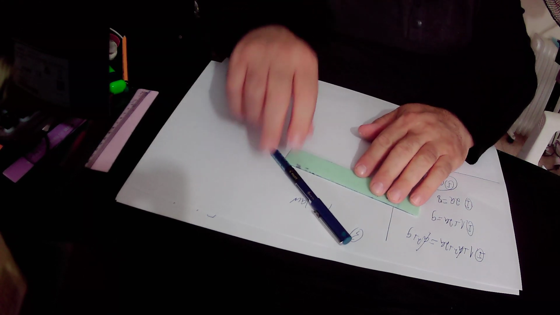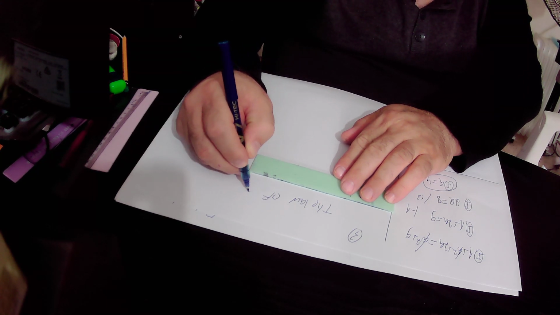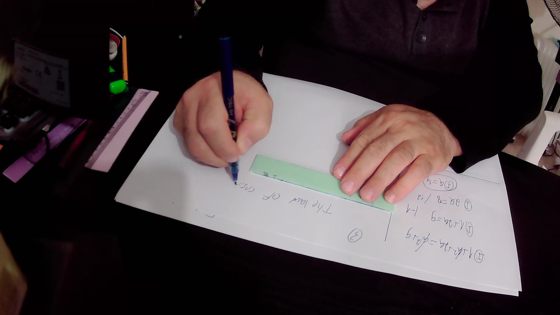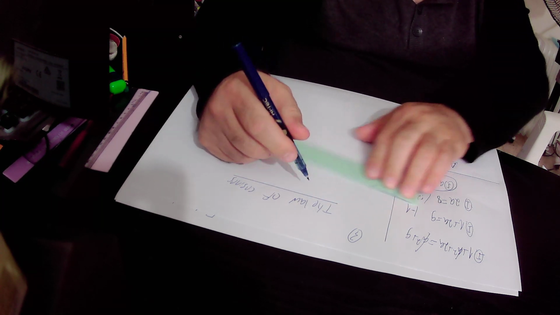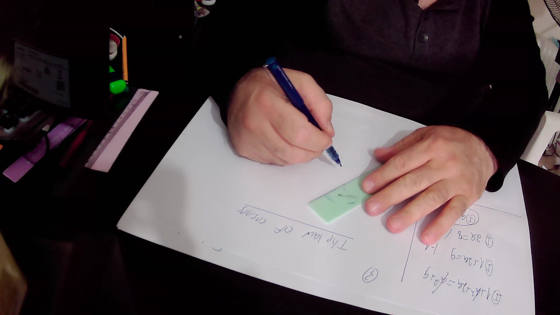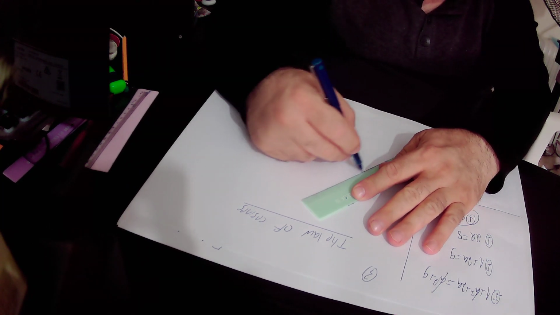So the law of cosines is true in any triangle. So if we have triangle ABC, that could be any triangle.